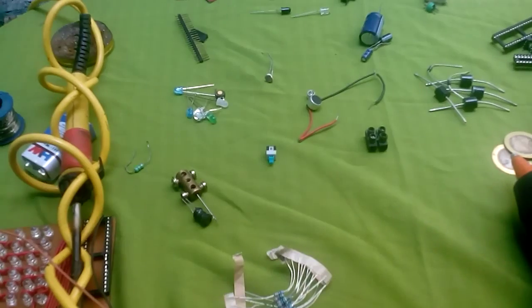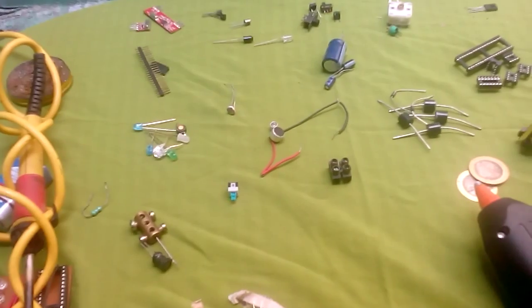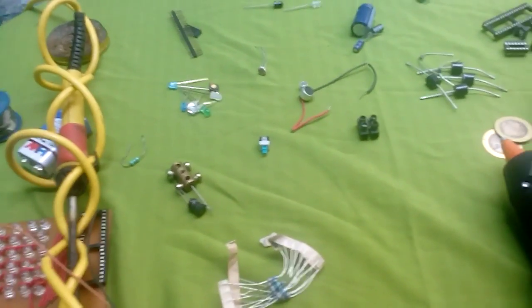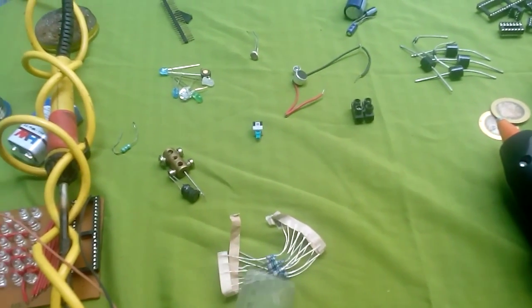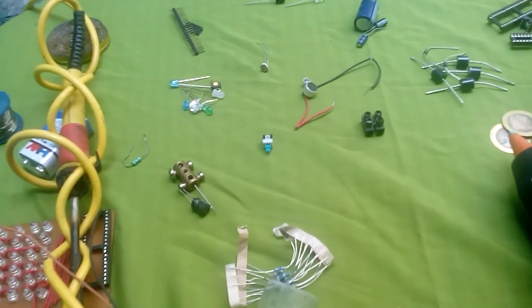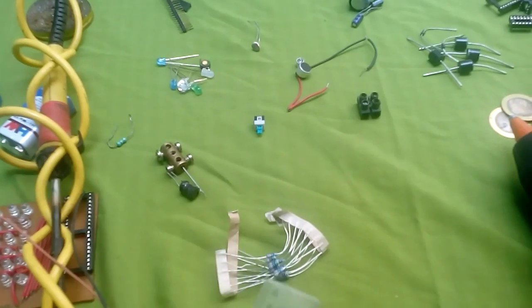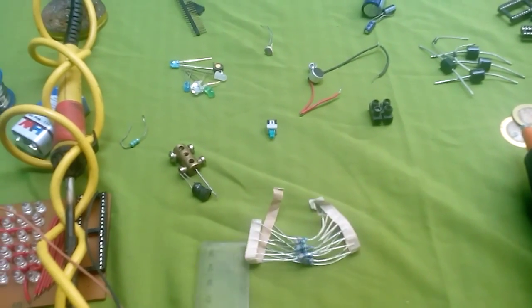Today I'm giving a brief description of some of the basic elements known as active and passive elements. Let's start with this element called a resistor. This resistor opposes the flow of current and is very useful in many circuits, and it can be categorized in many ways, which are very useful to oppose the flow of current.